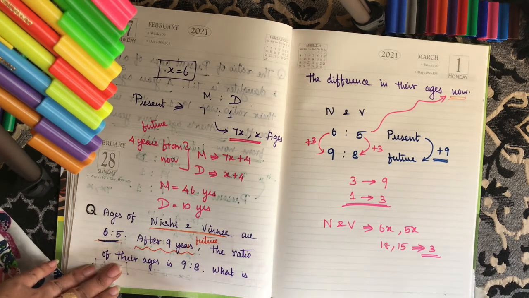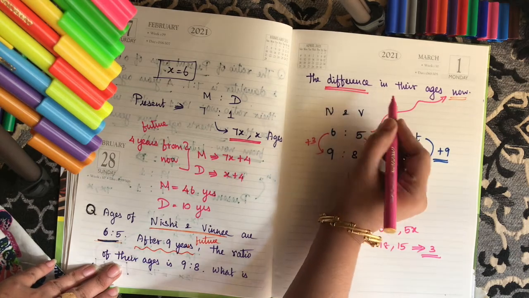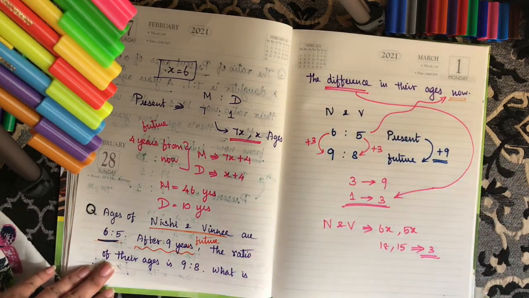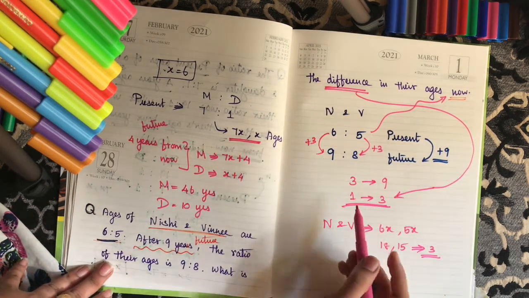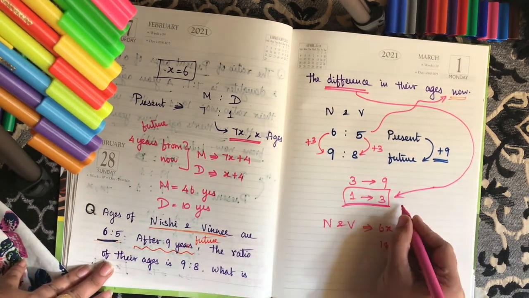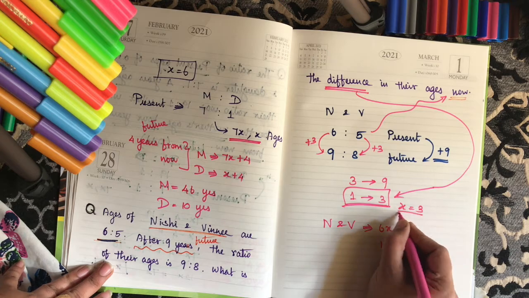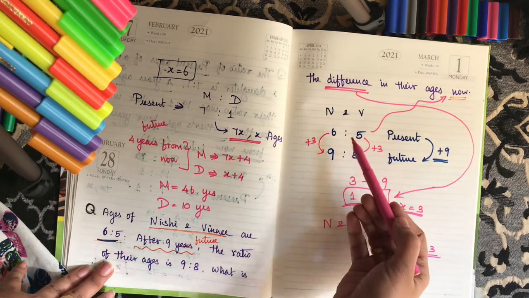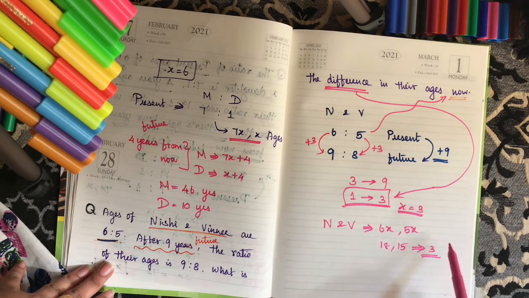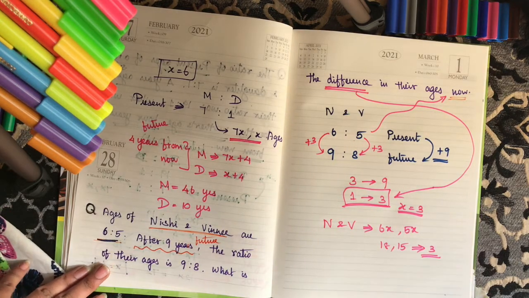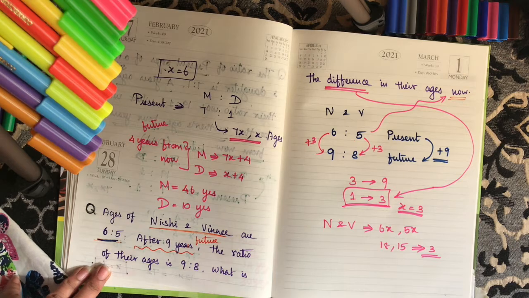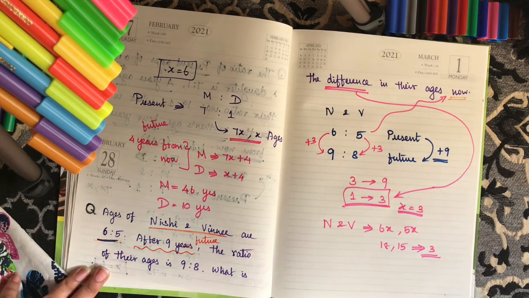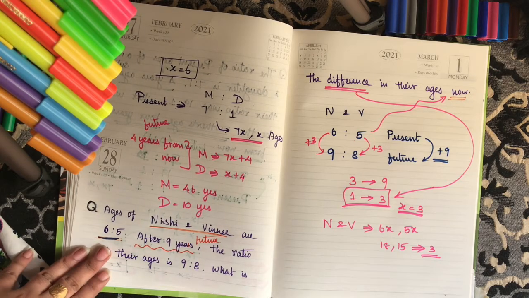So if they have asked the difference, we can directly write the x value, x equal to 3, because if you substitute in the ages, you can again see only the 3 here. So we can directly do that or you can substitute it and you will get the same value.